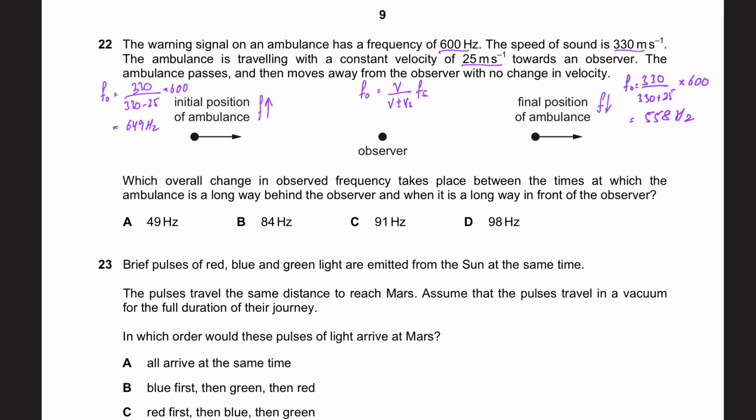The question says, what is the overall change in observed frequency? So the change in observed frequency is the difference between the two values, 649 and 558, which is equal to 91 Hertz. Hence, C is the correct answer.